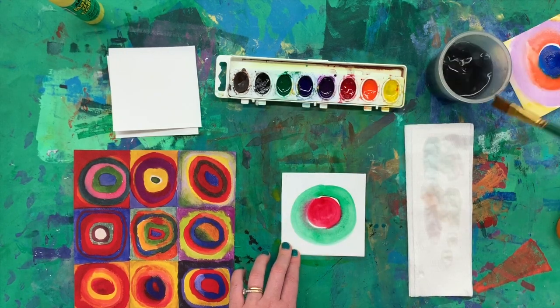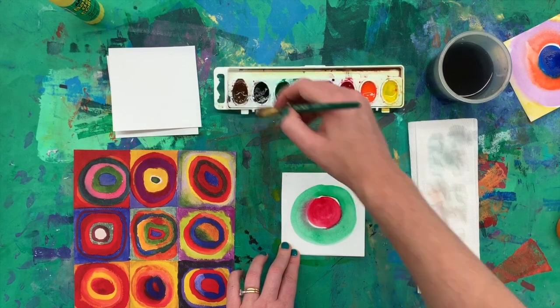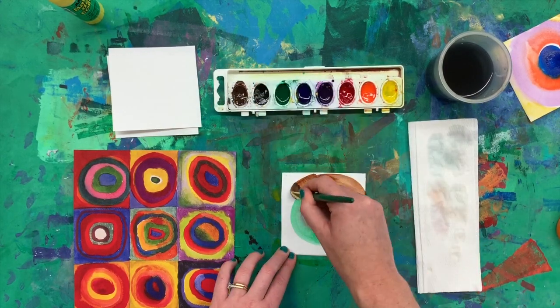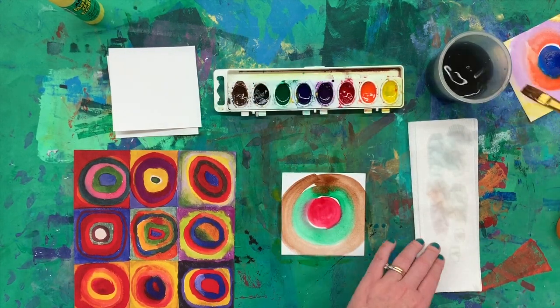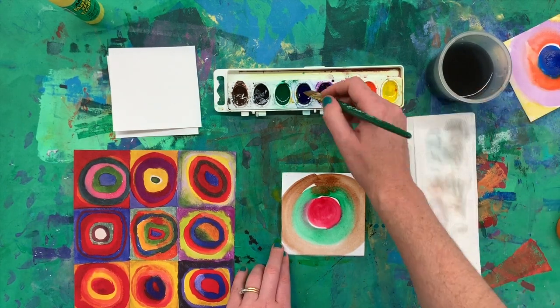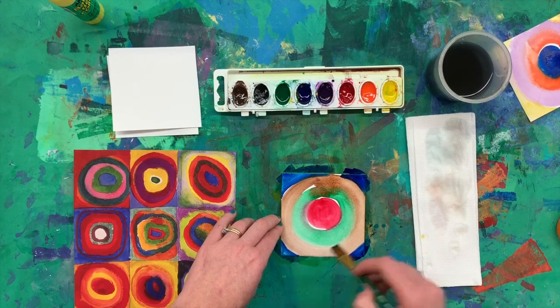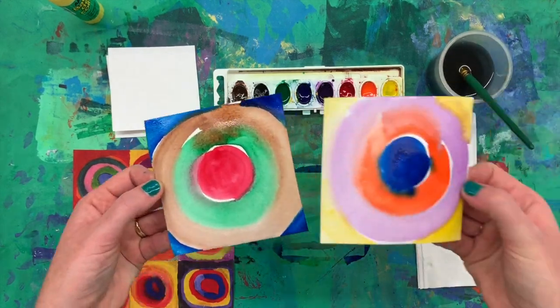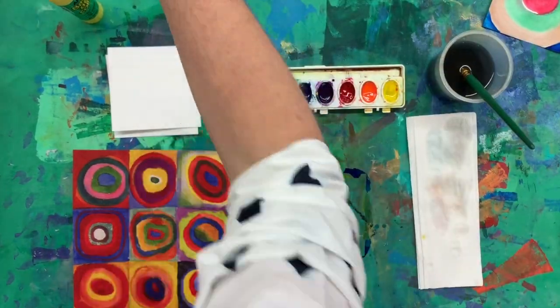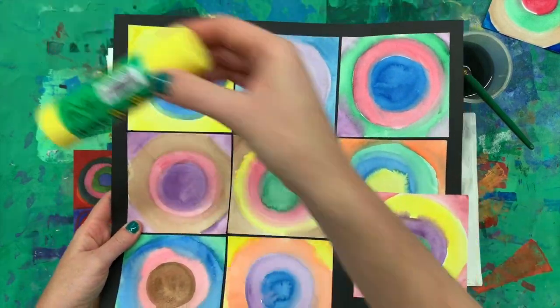Continue on using lots of different colors, making circle after circle after circle, just like Kandinsky. Don't forget to paint those corners. Keep making lots of concentric circles inside those squares, just like Kandinsky himself. Let them dry and glue them down into a grid on a larger piece of paper.